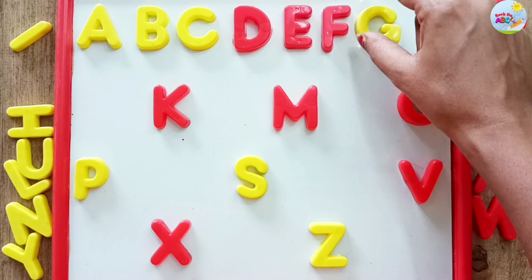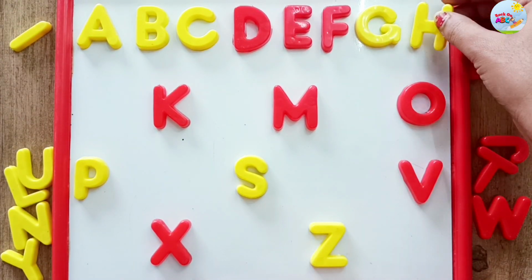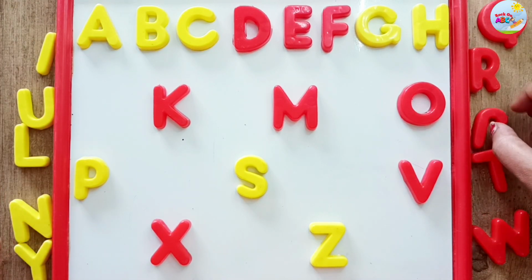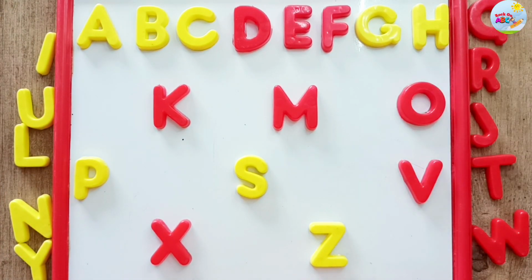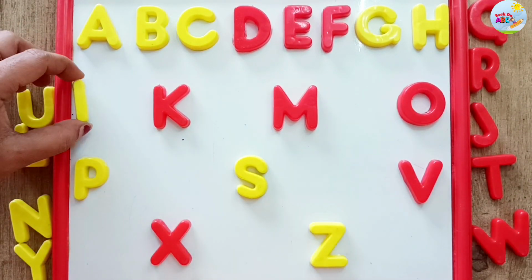What will come after G? H will come after G. So let's keep it here. Now next, what will come after H? I. I will come after H.